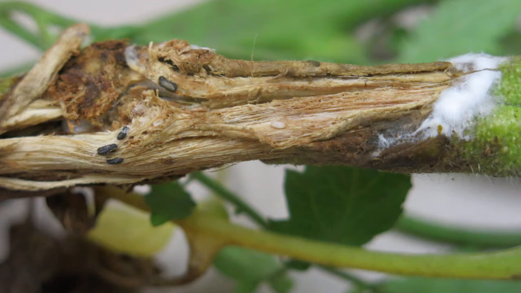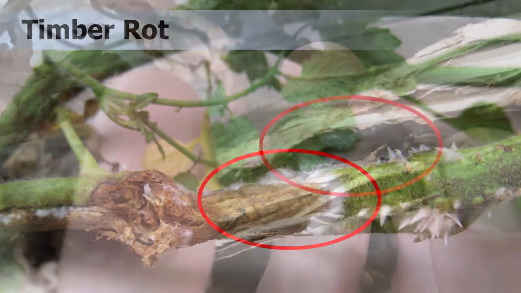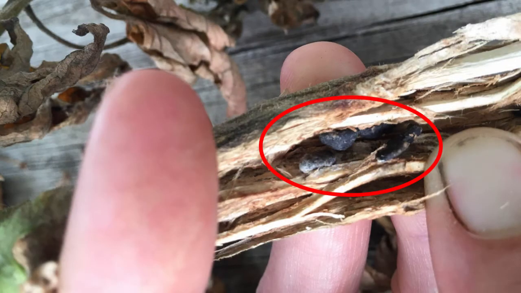Older lesions will eventually become bleached and light gray to brown in color. When environmental conditions favor the pathogen, dense white mycelium, as seen here, will develop on the surface of the lesions, and large black sclerotia will develop on the outer surface of the lesions or within the stem.